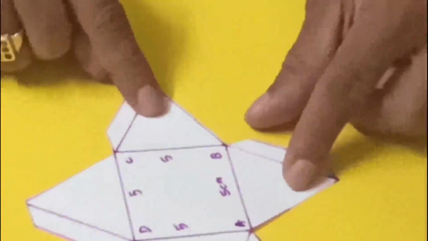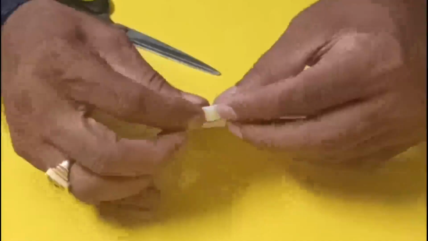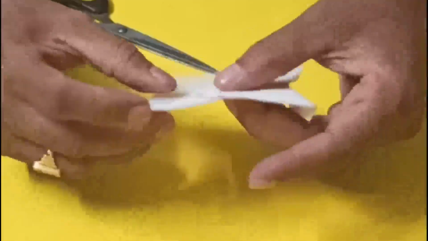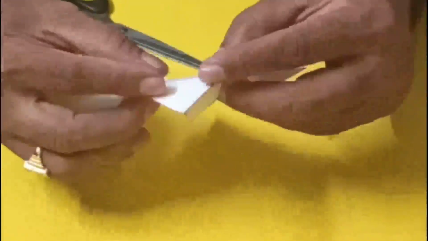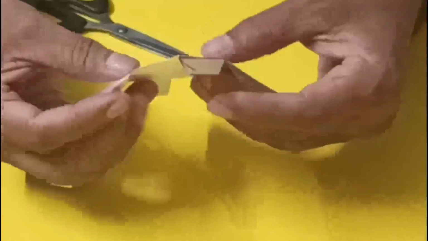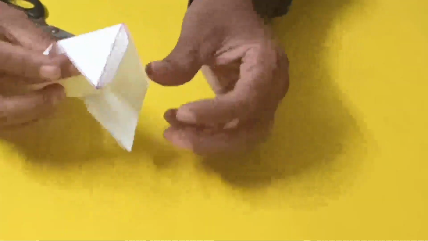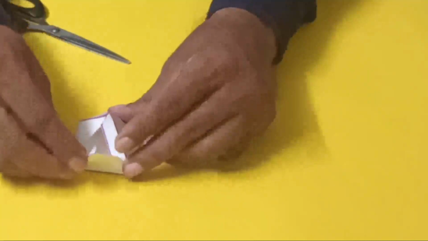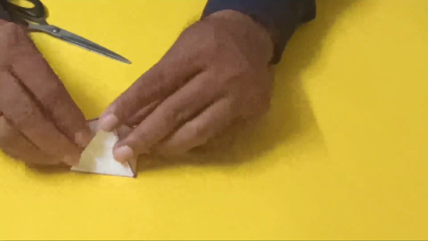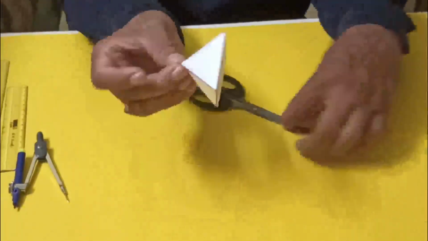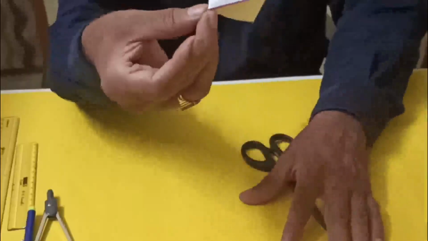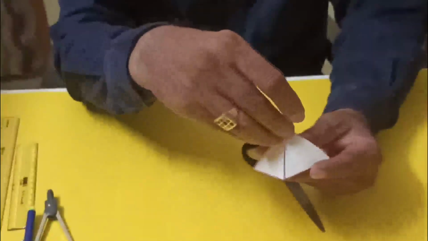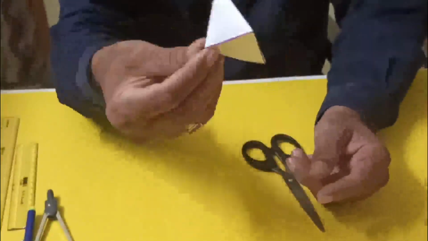Now I'll fold the sides and border. So now see when we paste all the sides, look at this. So this model can be used as a mathematical model and head of the robot and many more.